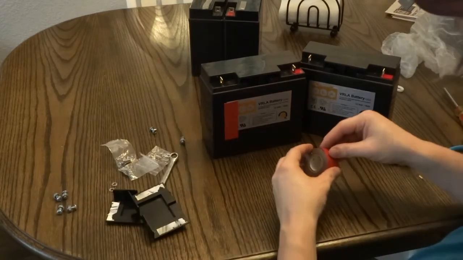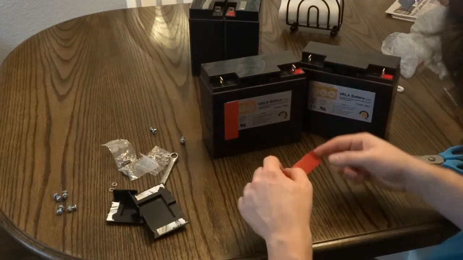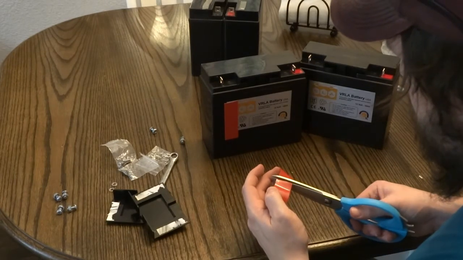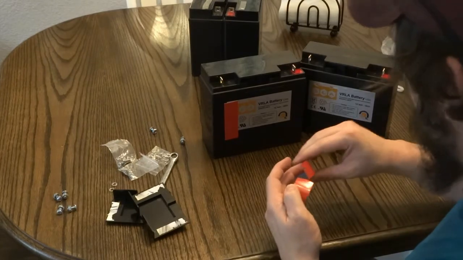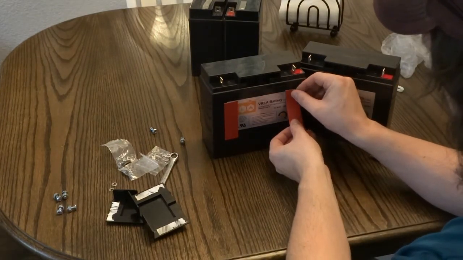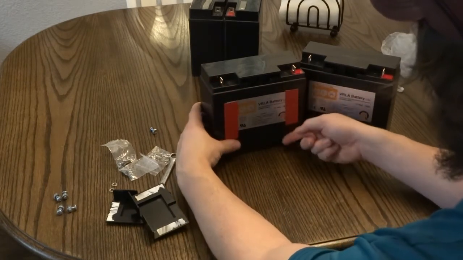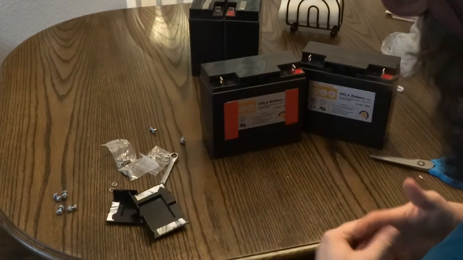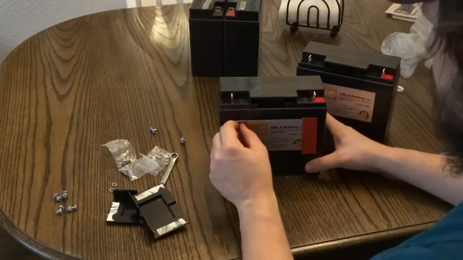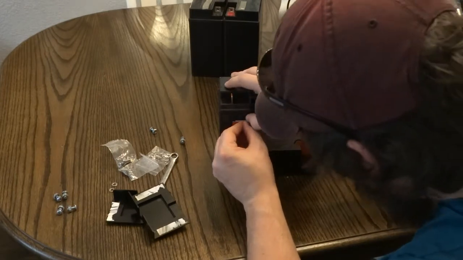Okay, and I'm going to do just the same thing on the other side. Not that long. Take my scissors, cut, and stick it on the battery. Okay. Now, I'm going to sit here and struggle for the next 10 minutes trying to get the backing of these double-sided tapes off. So, enjoy the time lapse.